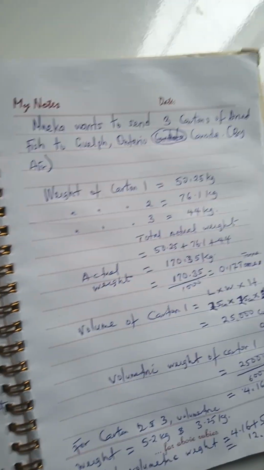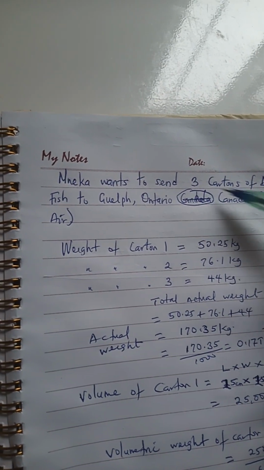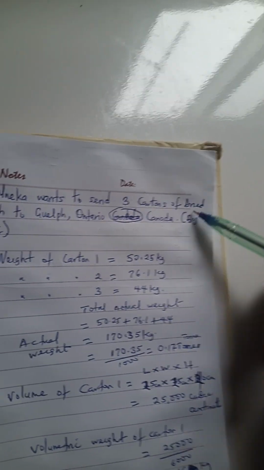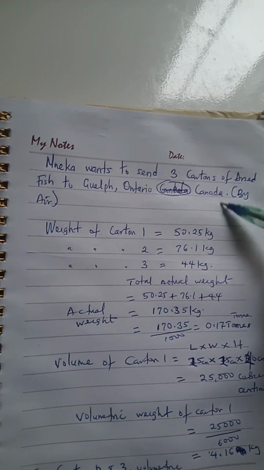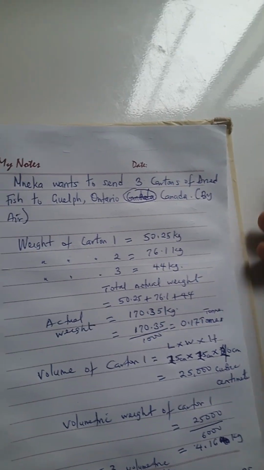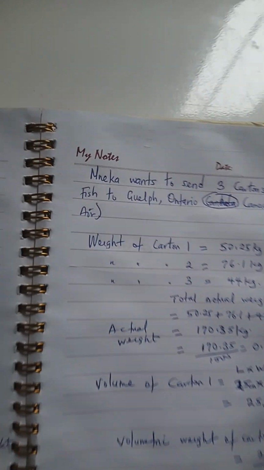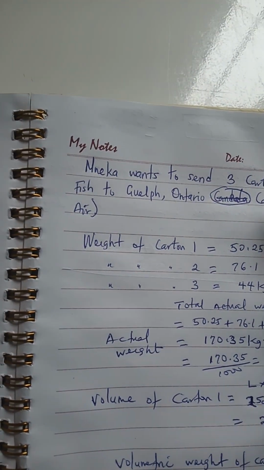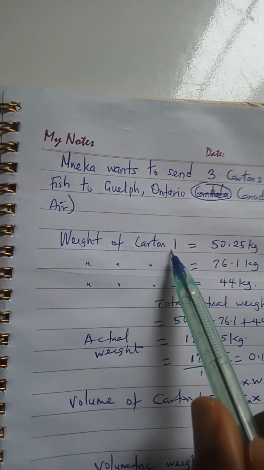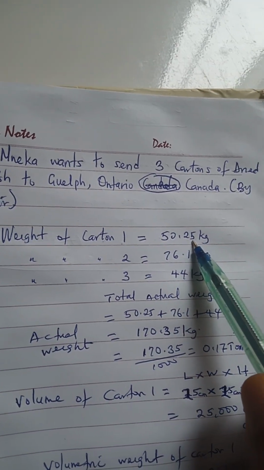For example, if Ineka wants to send 3 cartons of dried fish to Guelph, Ontario in Canada, and she chose to send it by air, probably because it's urgent, this is how she will calculate the actual weight. So 3 cartons. Let's assume she weighed the first carton, it is 50.25 kg.